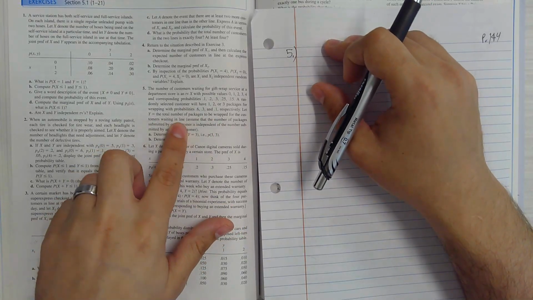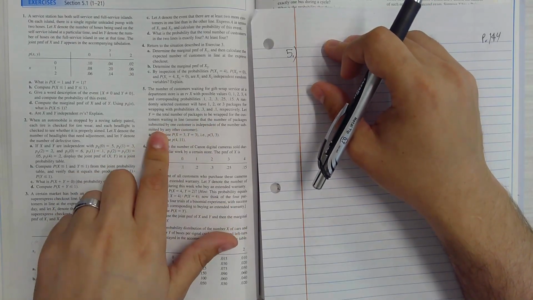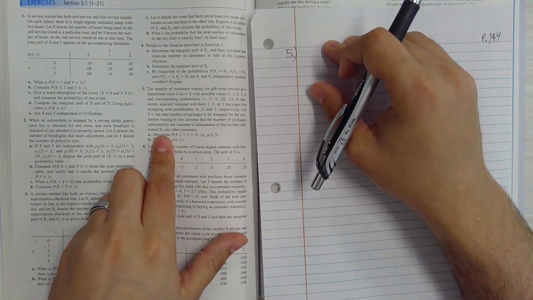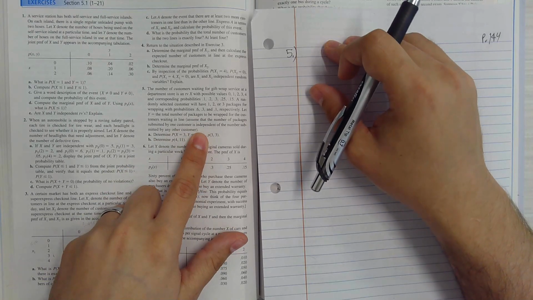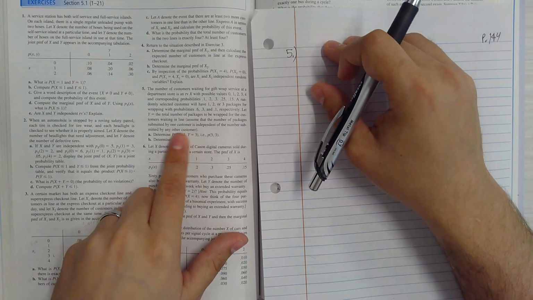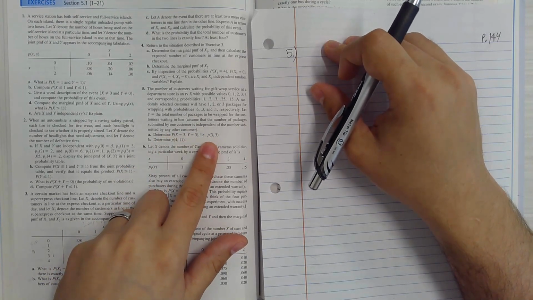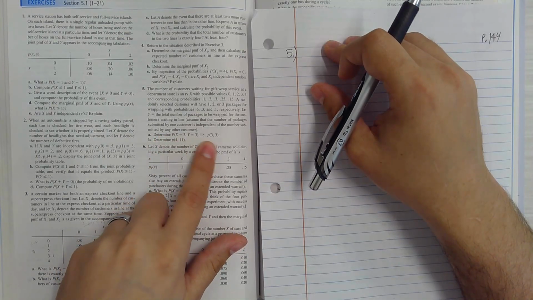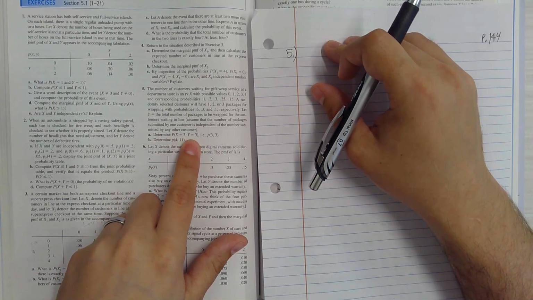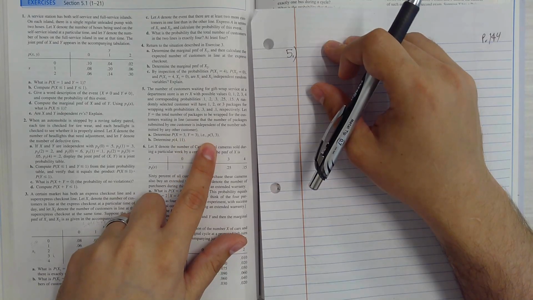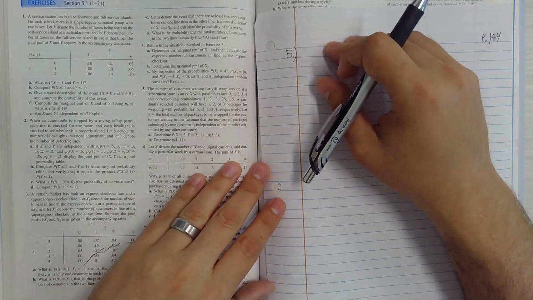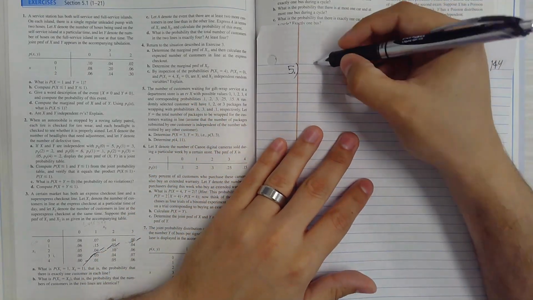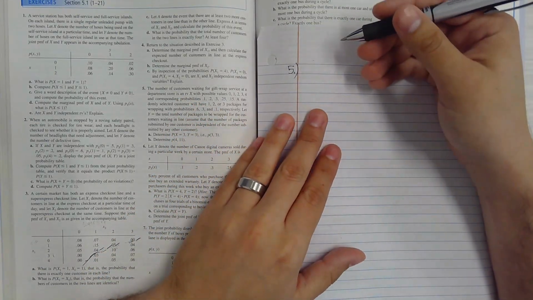Let Y equal the total number of packages to be wrapped for the customer waiting in line. Assume that the number of packages submitted by one customer is independent of the number submitted by any other customer. Okay. Determine P of X equals 3, comma, Y equals 3, i.e. P(3, 3). First we need to figure out what we're given and model the situation.